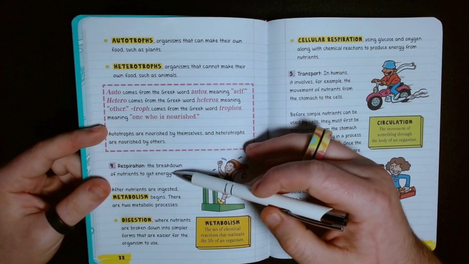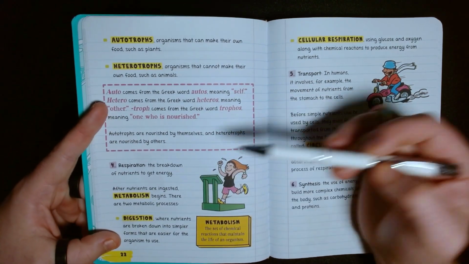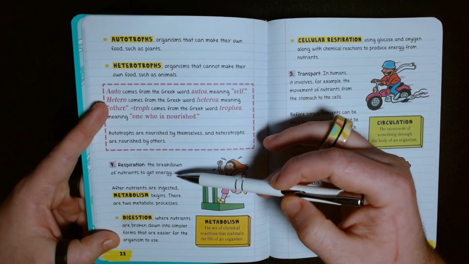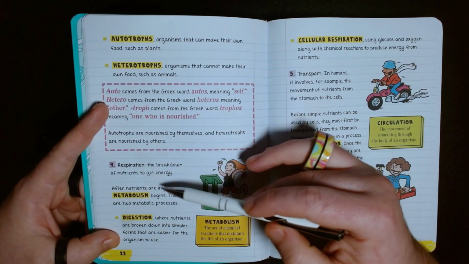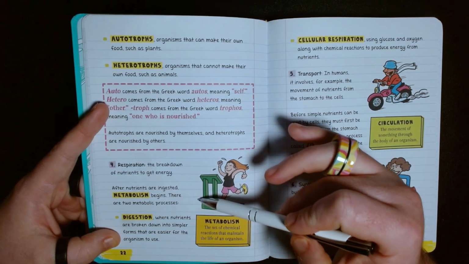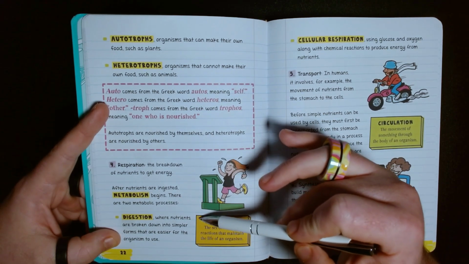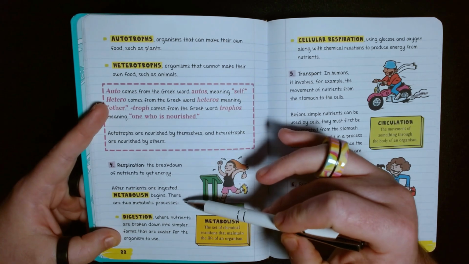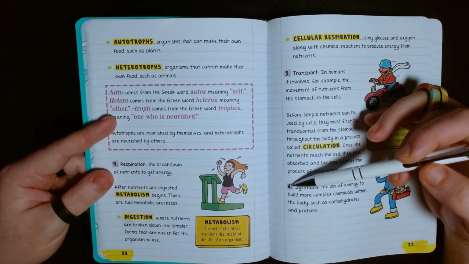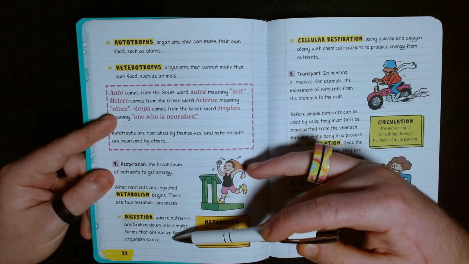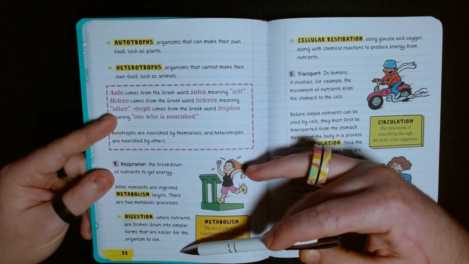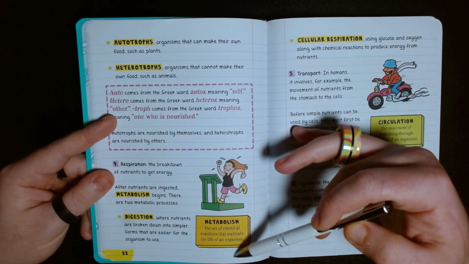So another life function is respiration, which is the breakdown of nutrients to get energy. After nutrients are ingested, metabolism begins. There are two metabolic processes. Digestion, where nutrients are broken down into simpler forms that are easier for the organism to use.